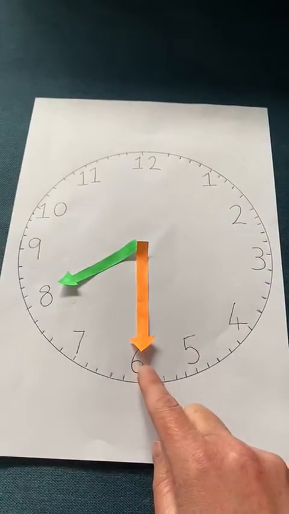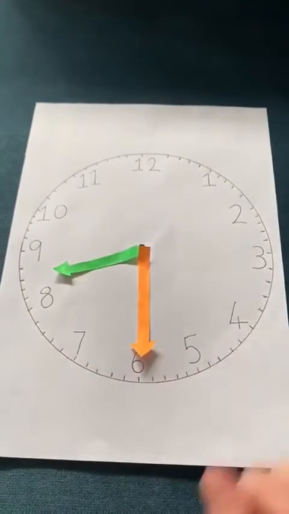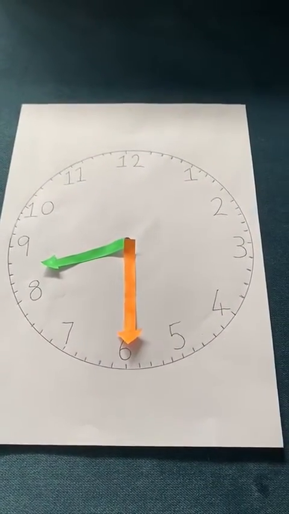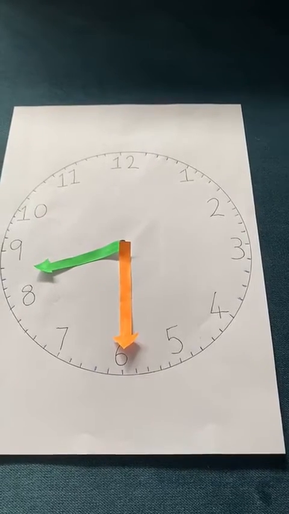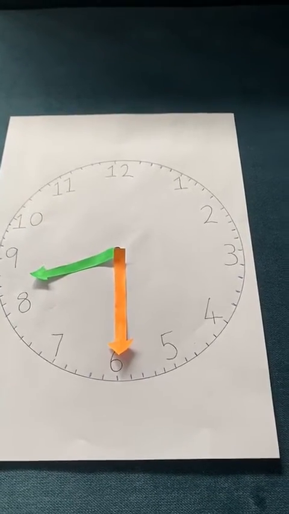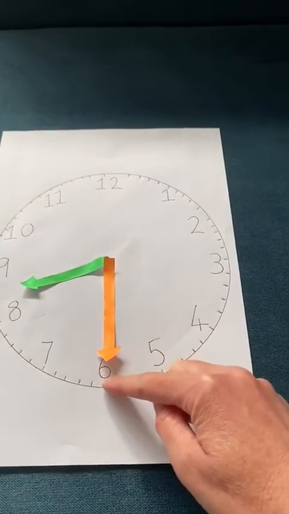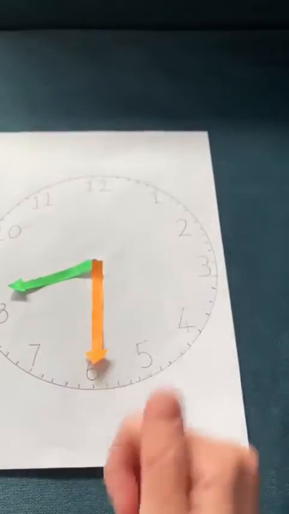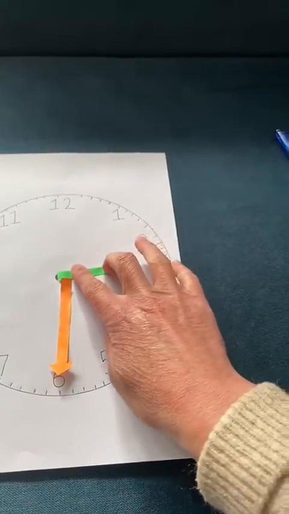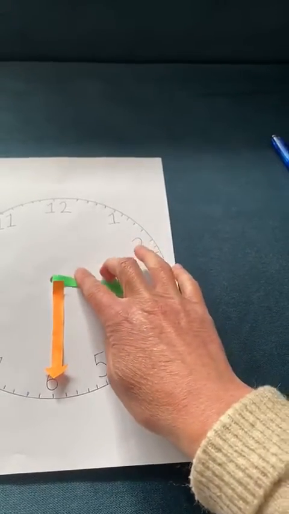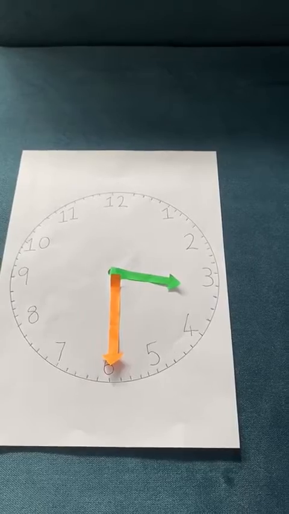So it's gone halfway round the clock. So it is now 8:30. So that's how we make 8:30. So let's try another one. Let's make 3:30. So I know that my long minute hand needs to be down at number 6 to show 8:30. And I know that my hour hand needs to now point just past the number 3 to make 3:30.